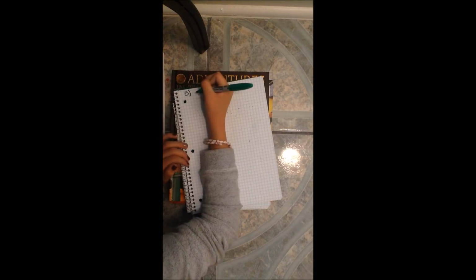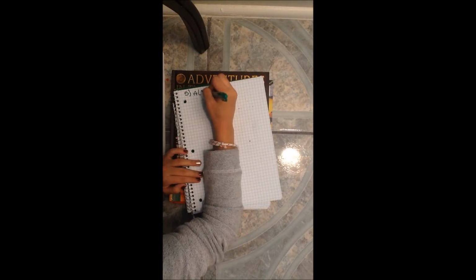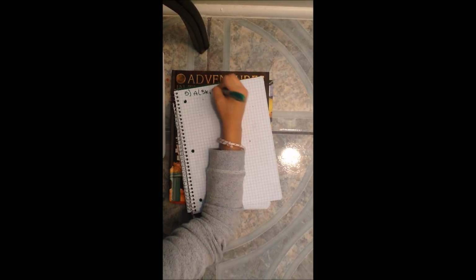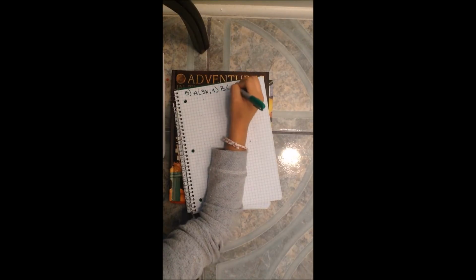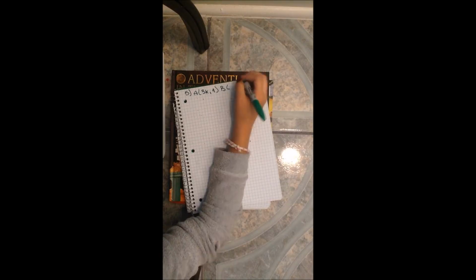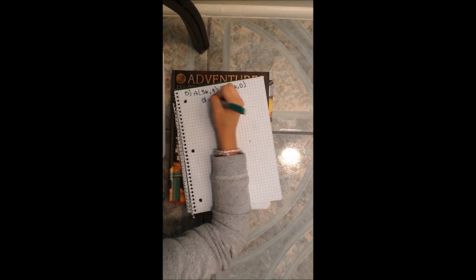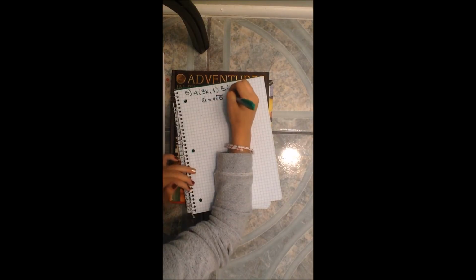Now number 5 is to find the variable. So point A is (3k, 4), and B is (2k, 0). Now I'm giving my distance, which is 4 square root of 5, and I have to find k.